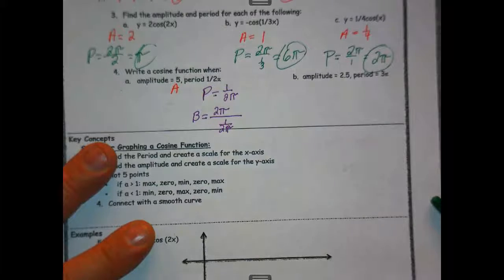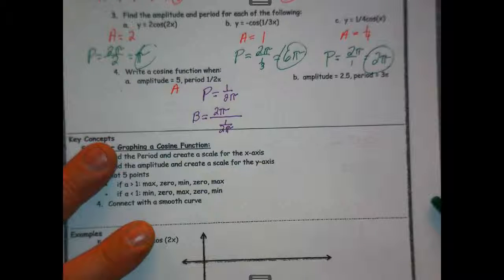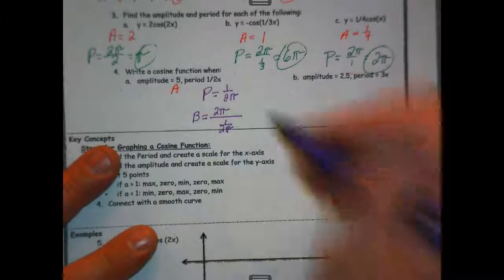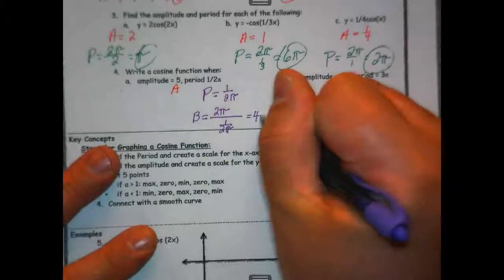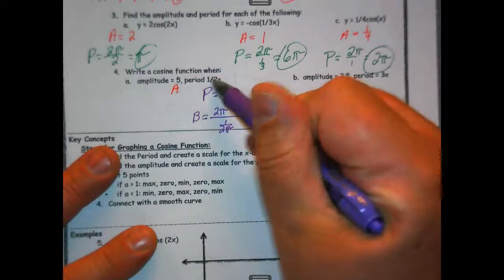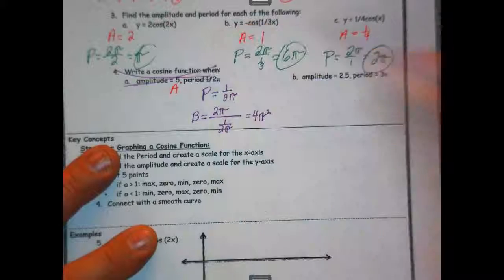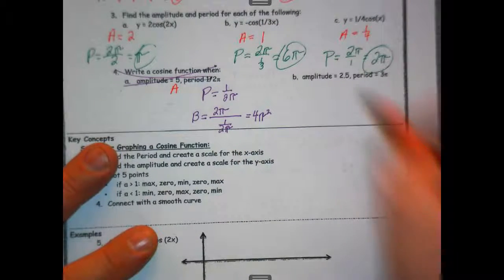Ooh, I don't like this. It comes out squared. It's got to be 4 pi squared. I don't like this. This is a typo. This should be 2 pi over 1. Let's not do that one. Okay, let's not do that.